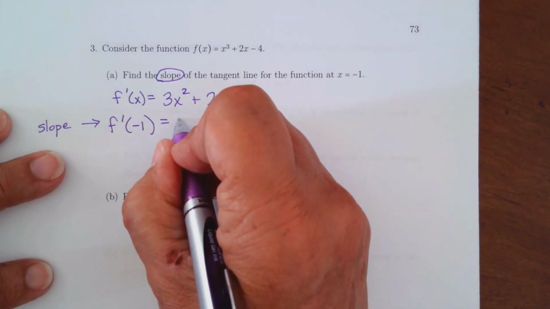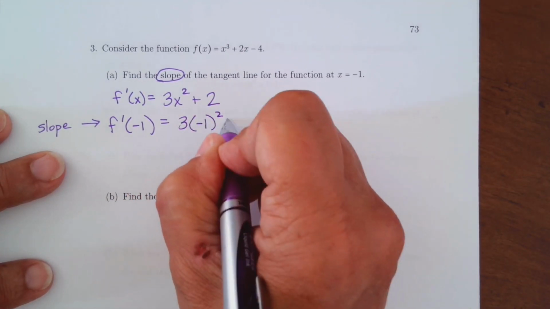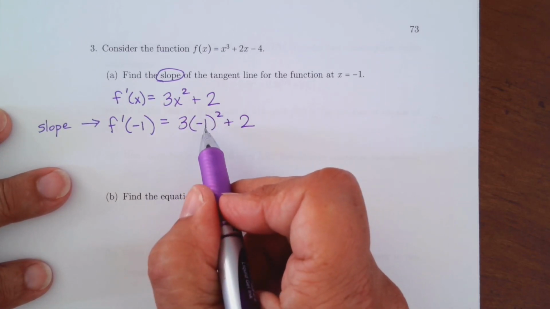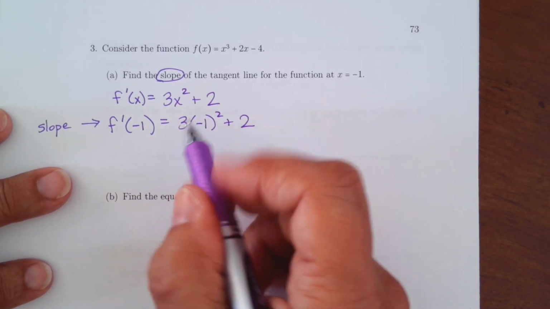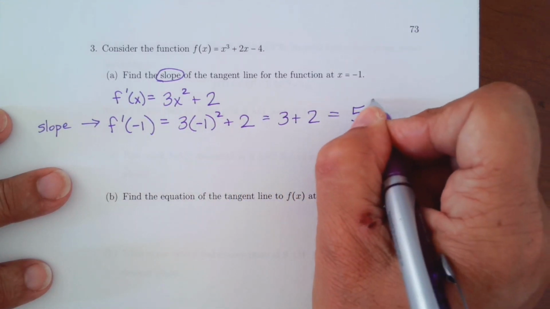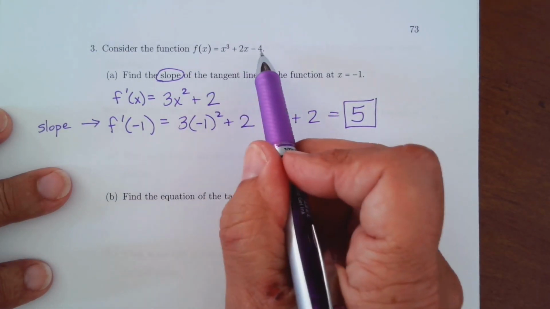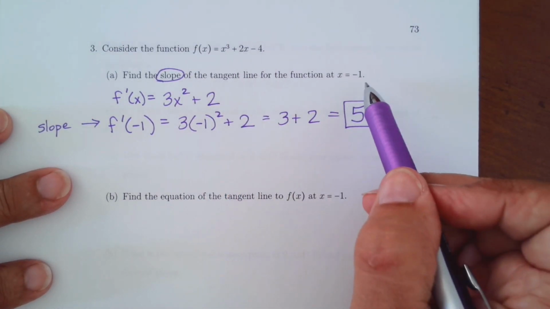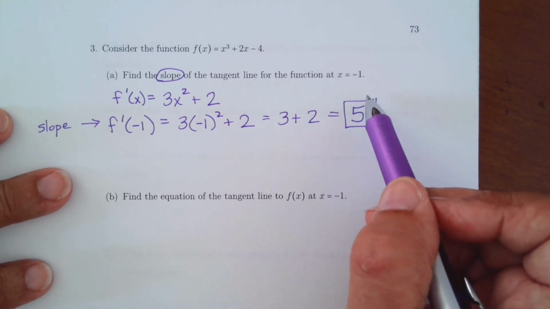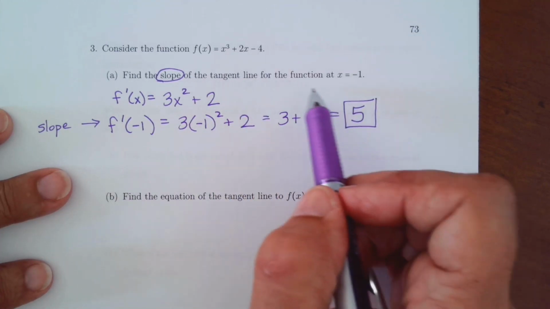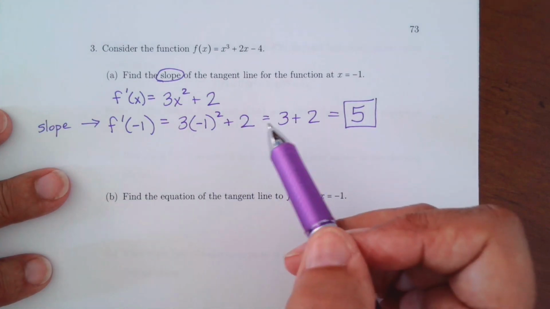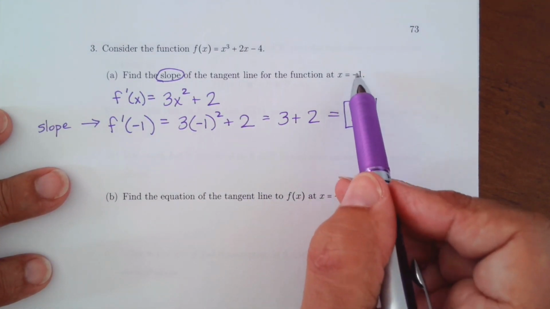So plug -1 into your function and work that out. Be careful again. -1 squared is +1. -1 times -1 is +1 times 3. That's 3 plus 2, so we get 5. So that is the slope of this function when x is -1. It's not an ordered pair, it's the slope. If I asked you to find the slope of this function at x equals -7, that's going to give me a totally different answer. It's just the slope right here.